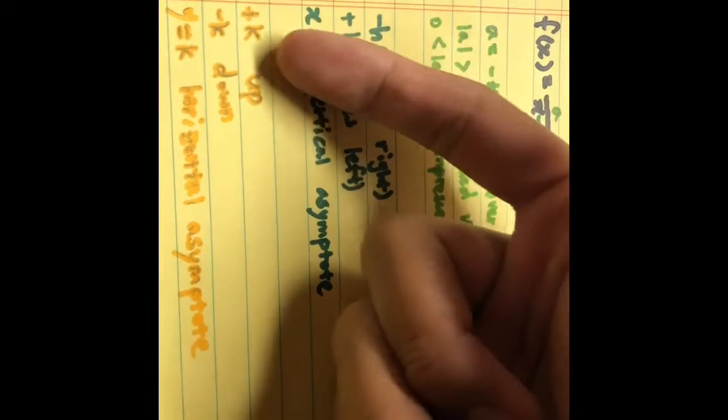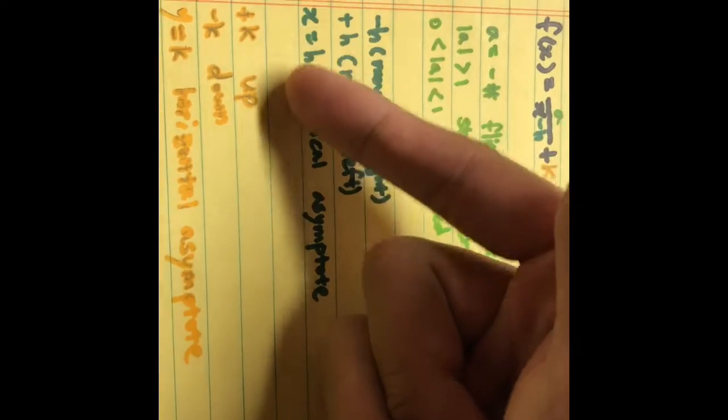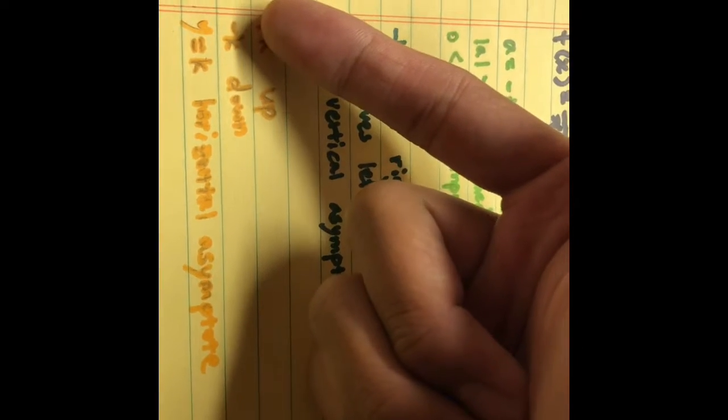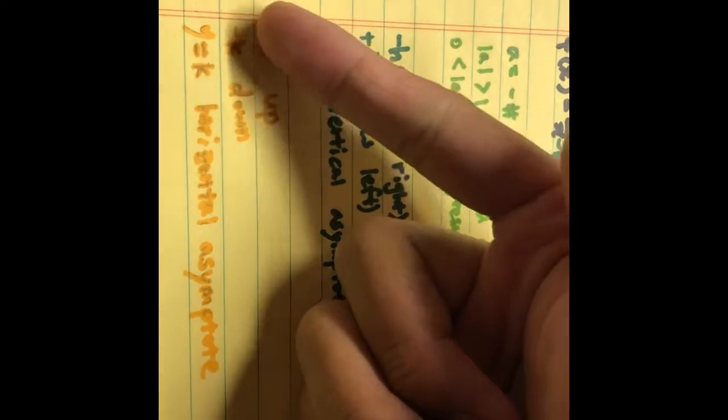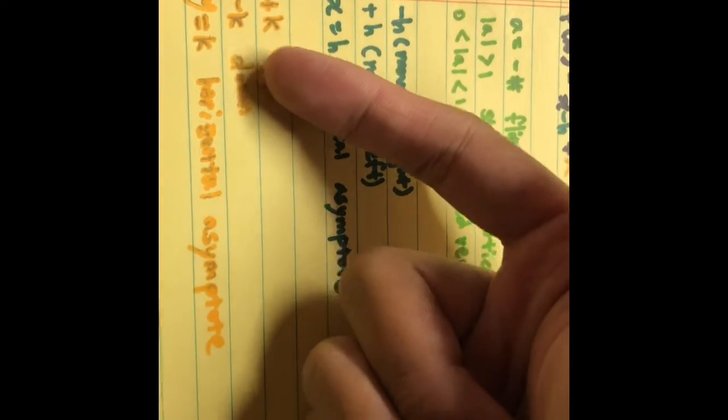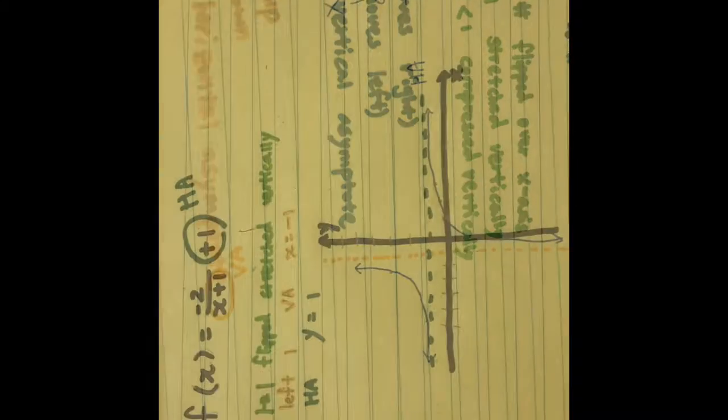Plus k, or positive k, means up. Negative k, or minus k, makes the graph go down. If y equals k, that is the horizontal asymptote.